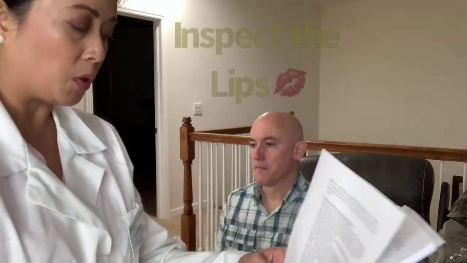So this time I'm going to inspect the lips first. And I'm going to observe the color, moisture, and any lumps or ulcer or cracking or scaliness. So all I have to do is visually, you can open your mouth a little bit, not that wide. So he has a normal mouth and it's pinkish and a little bit dry.